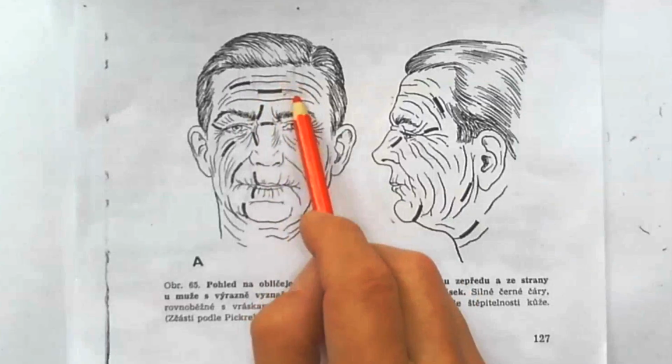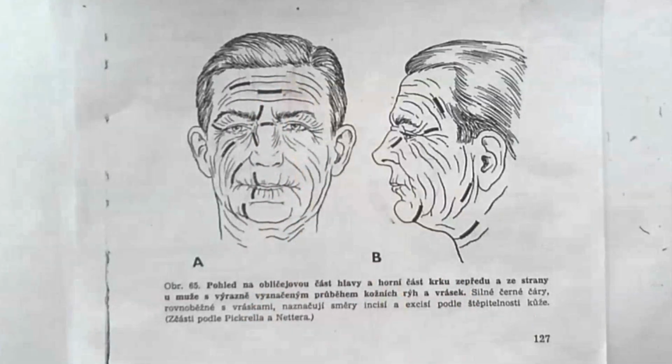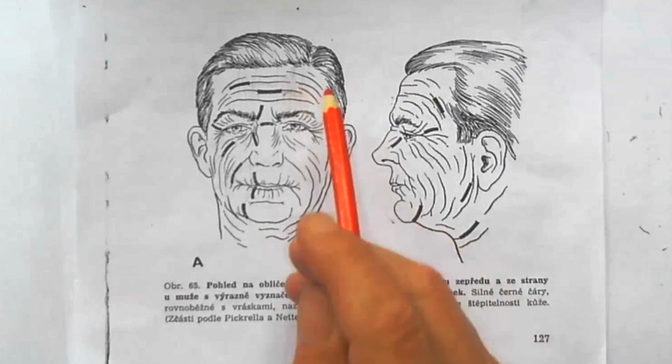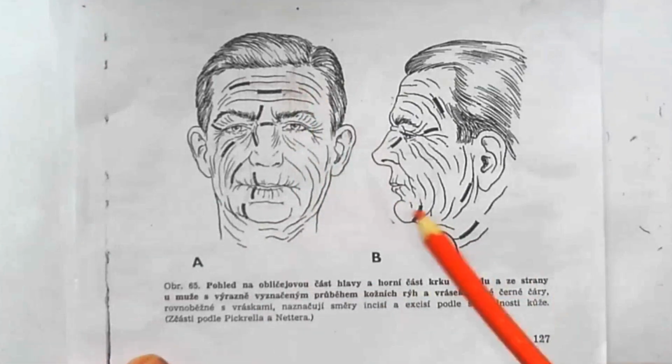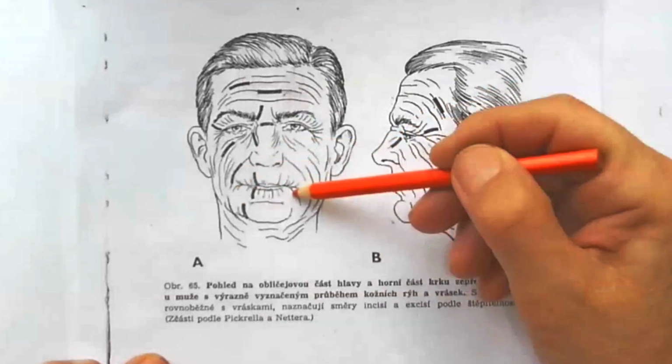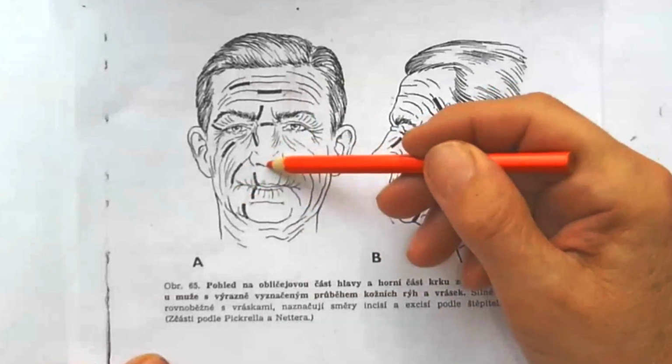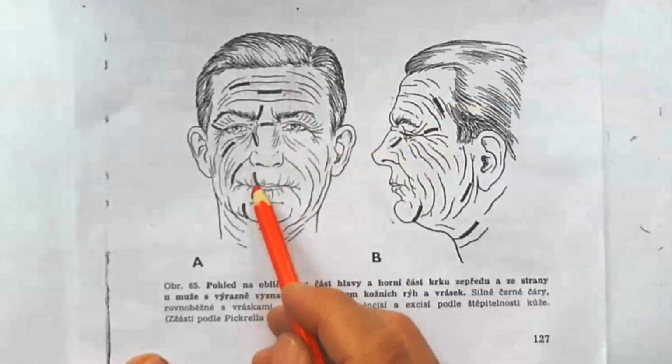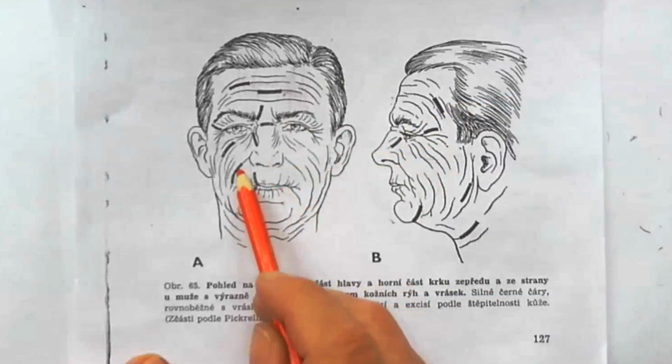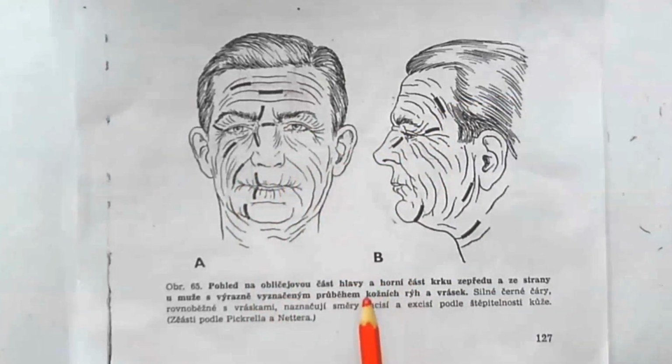We call these lines, because they are based on the special arrangement of collagen and elastic fibers in the dermis, Langer's lines. So then please look again at the lines. You see there is the orbicularis oris, and the lines run at right angles.